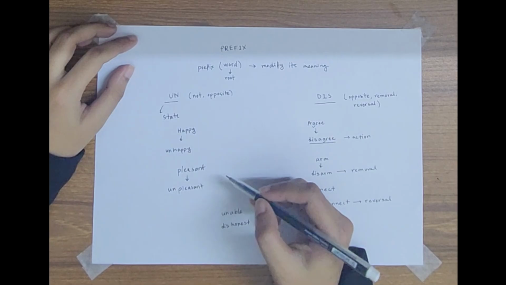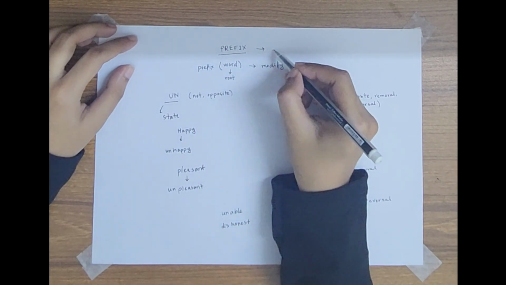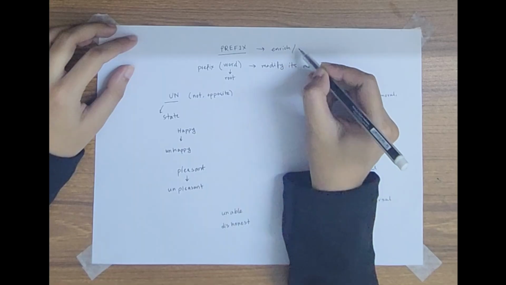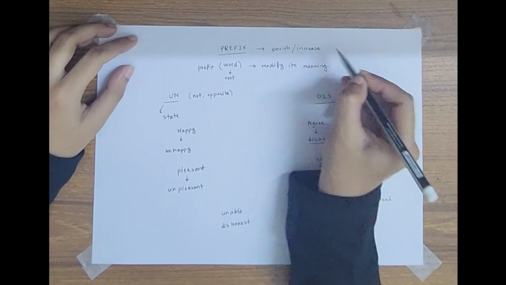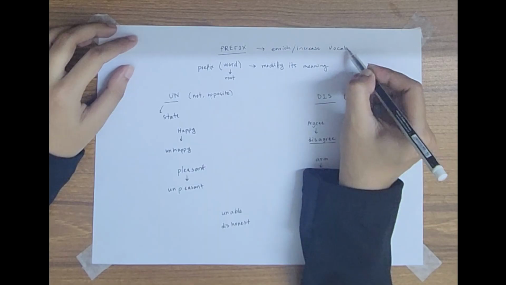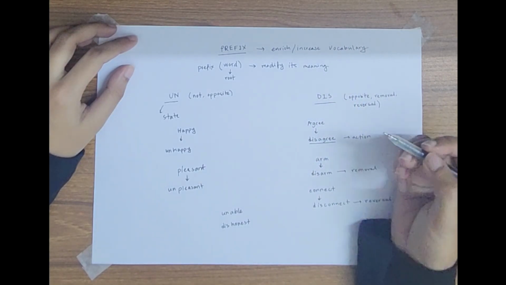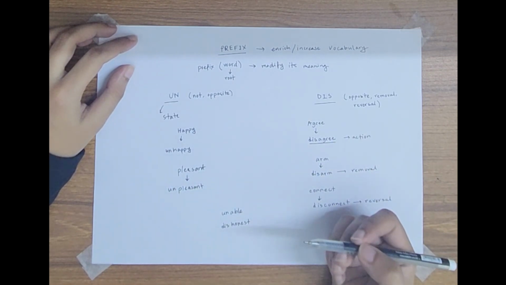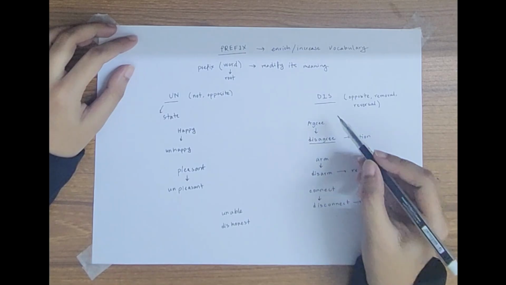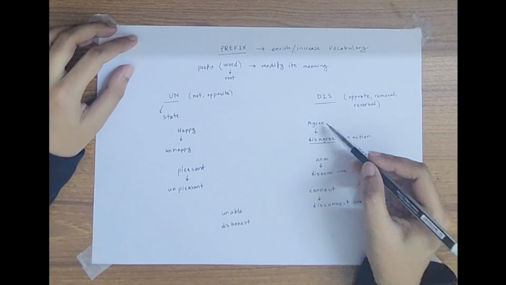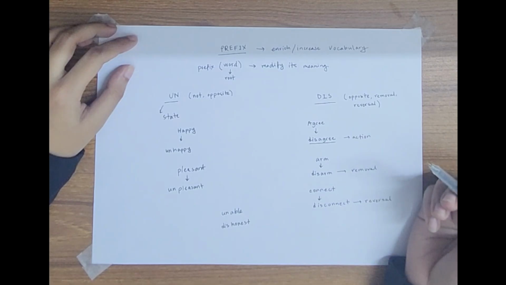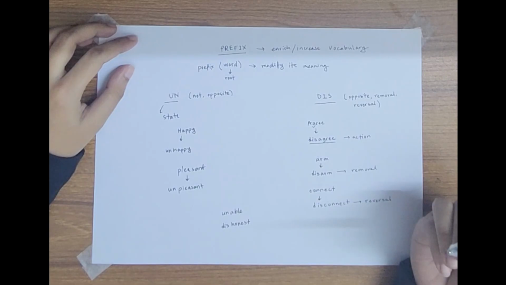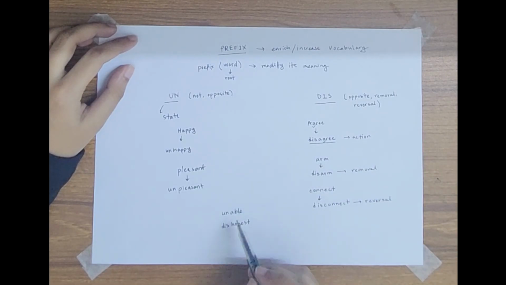So the whole point of using prefixes is to enrich or increase vocabulary. So if you know happy and pleasant, then you have two more extra words that you can know. In each case, now I know the dis prefix and I can use it with agree and I know another word. This is how you can enrich your vocabulary, learn to use them, and be a better speaker. However, in many cases, we would have to look out for the exceptions.